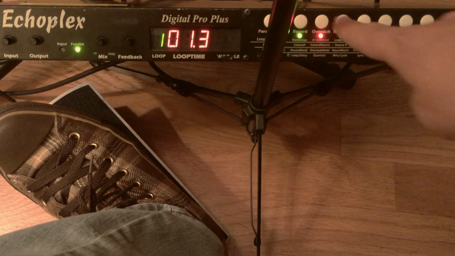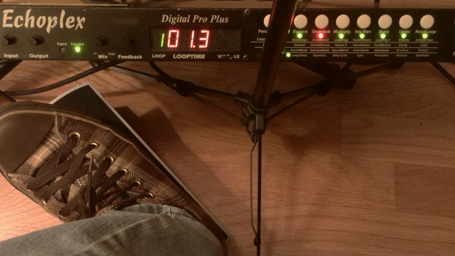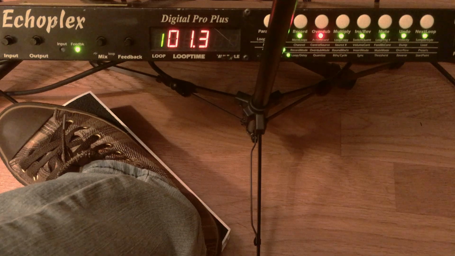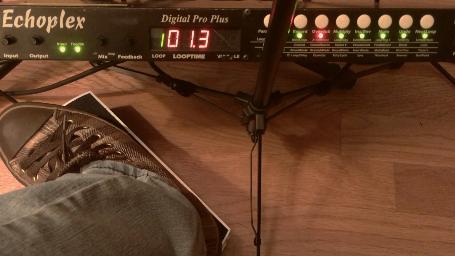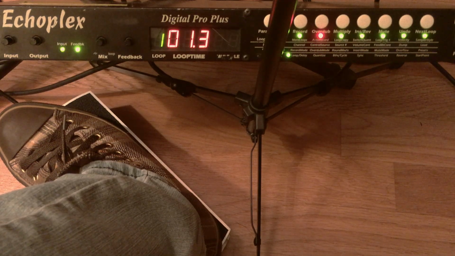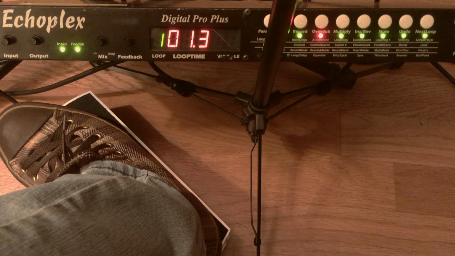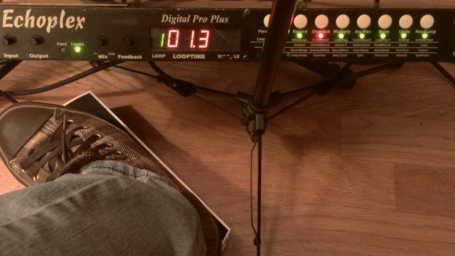And when overdub is on, that blocks the input signal from being entered into the loop. So even if I have the pedal all the way forward, it doesn't get added into the loop.